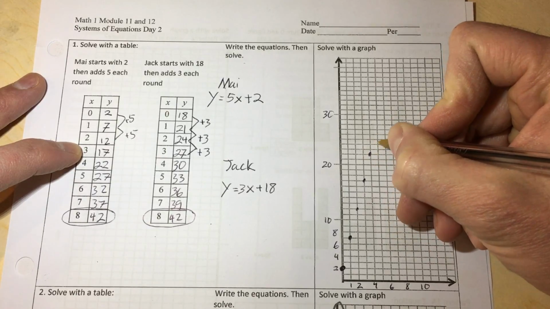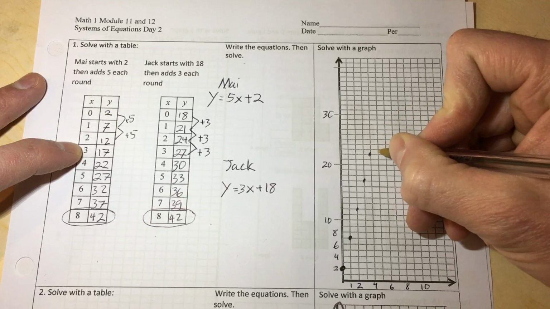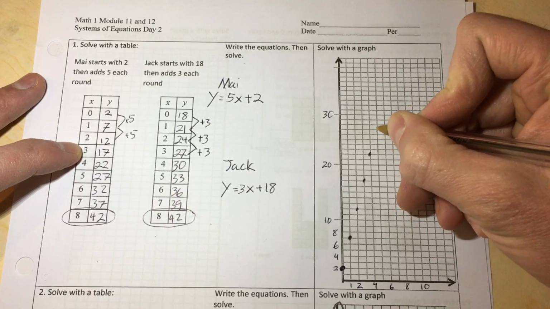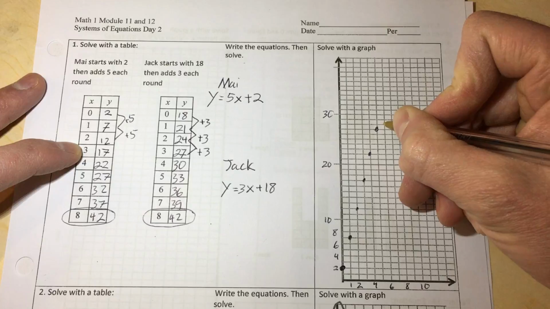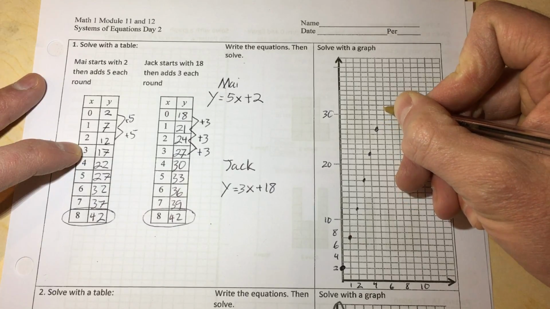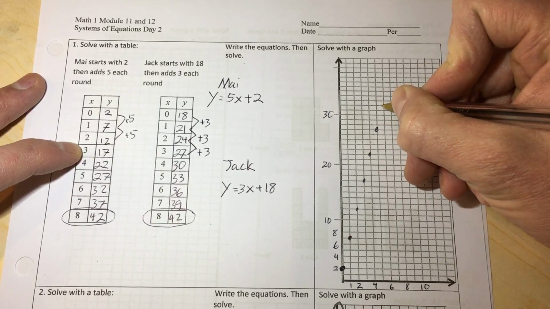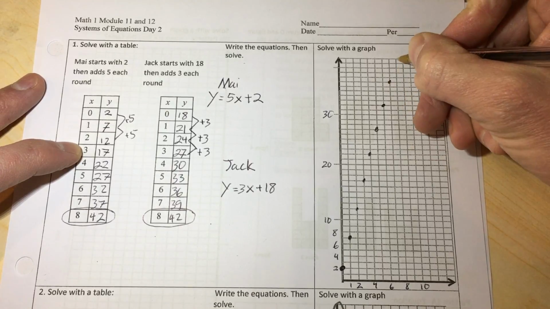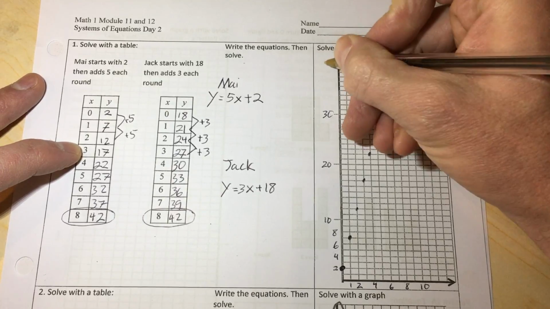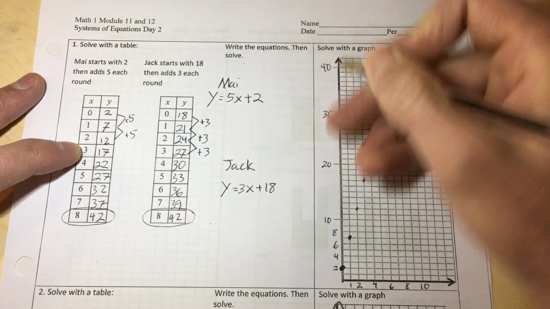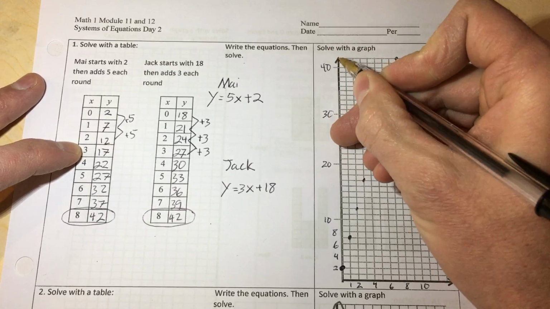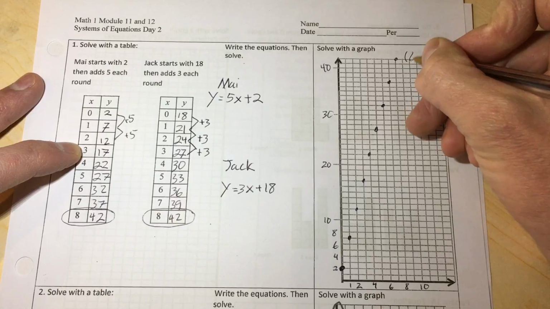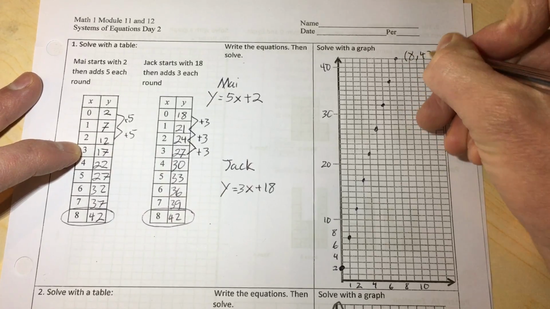And she's adding 5 each round. Okay, so this is 40, and you can even see 42, so that is 8, 42.